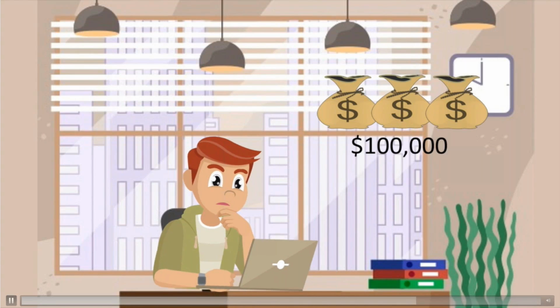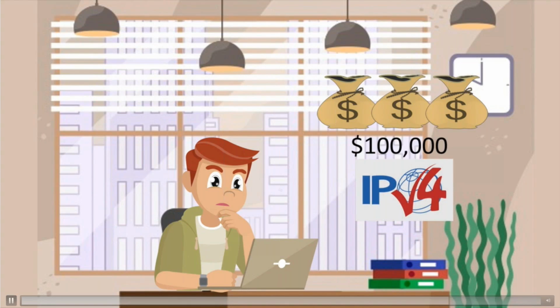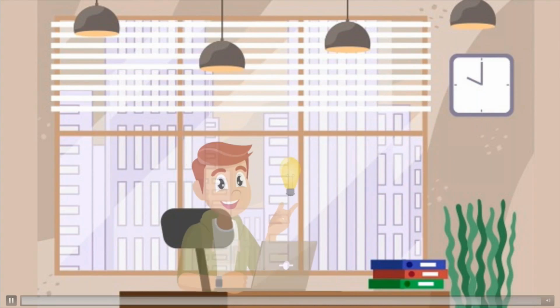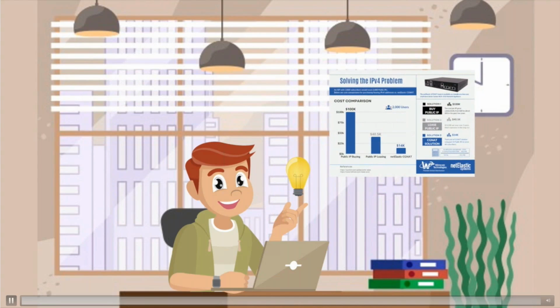He bought IPv4 addresses just a few years ago for $20 each, and that was a lot. Would this business be profitable? He wondered. But then Link learned about the netElastic CGNAT router solution from his friendly Winncom sales rep. He realized he could save a ton of money and maybe even solve some other network challenges.